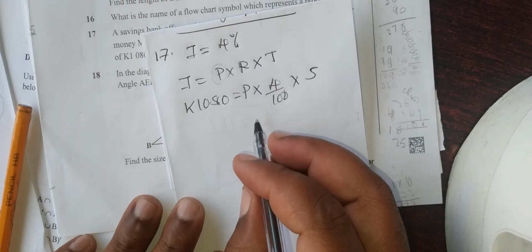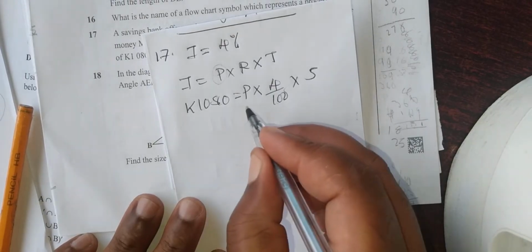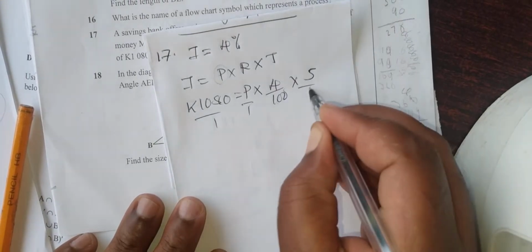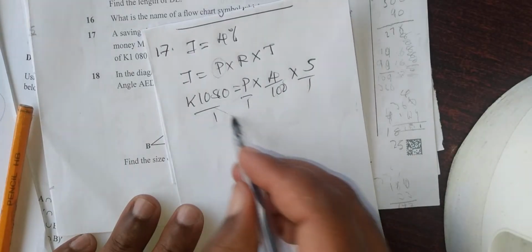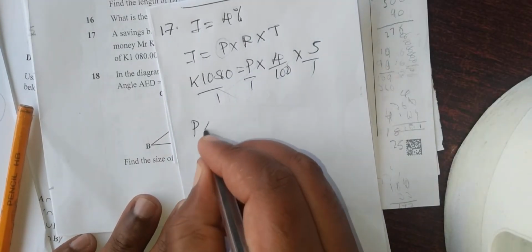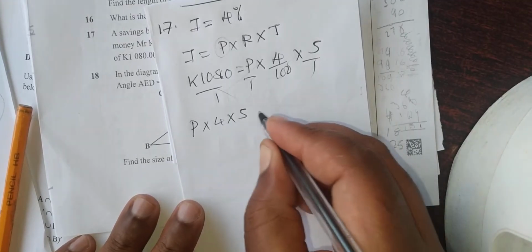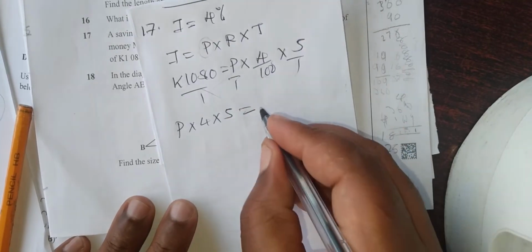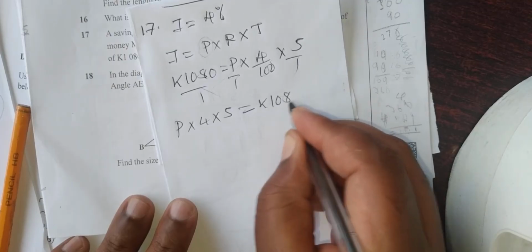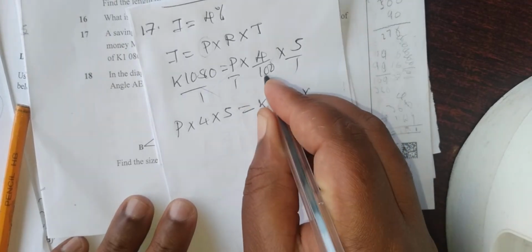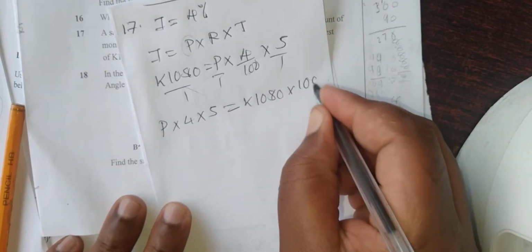If you want, you can say over 1, over 1, over 1. You cross multiply. Here there will be principal times 4 times 5 is equal to 1080 times 100.